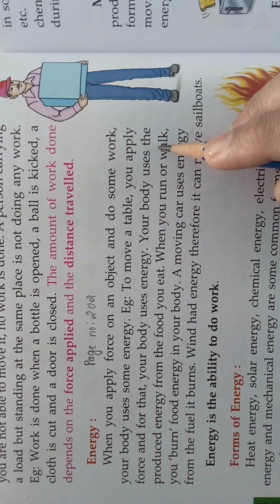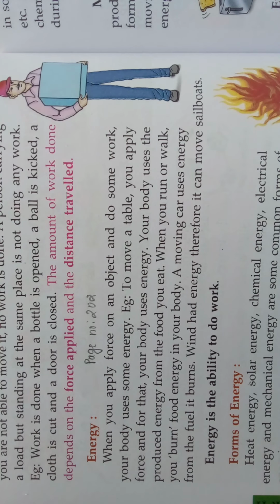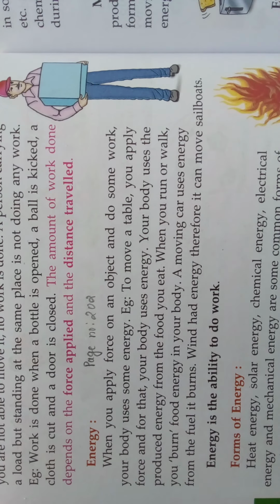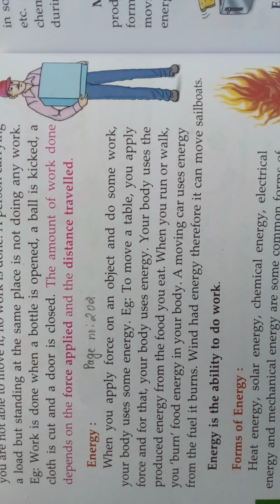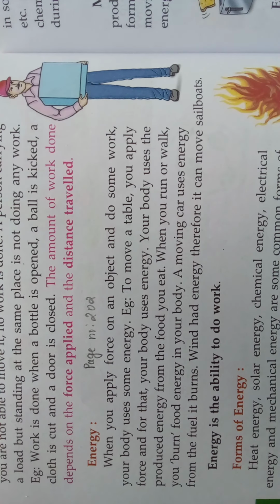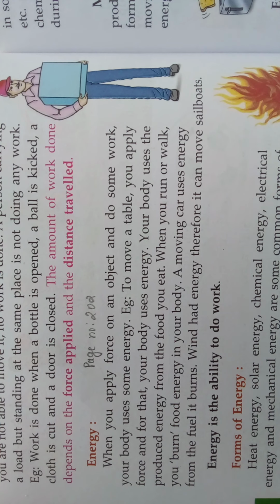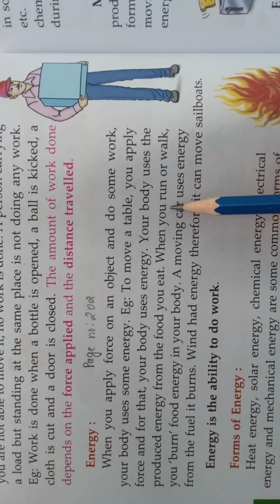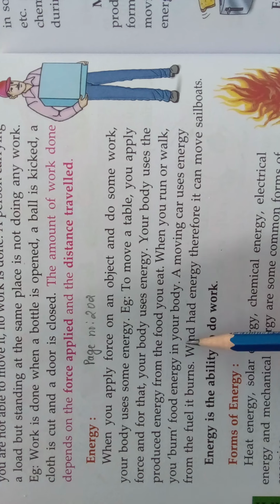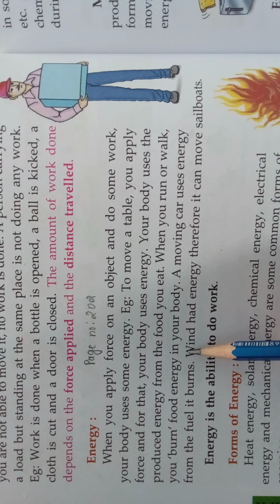Your body uses the energy produced from the food you eat. You may say, I do not want food, and your mother will tell you, you need energy to go to school, no children? So you eat food so that you get energy, so that you can walk and go to school. We need energy to do whatever work we want to do. So when you run or walk, you burn food energy in your body.